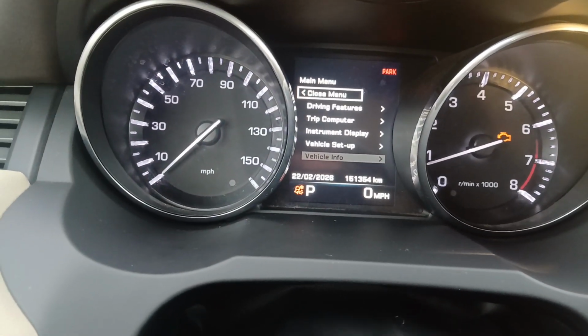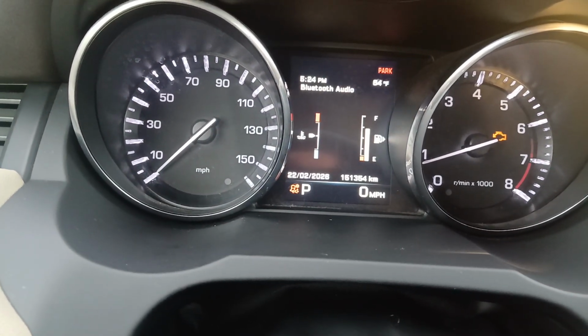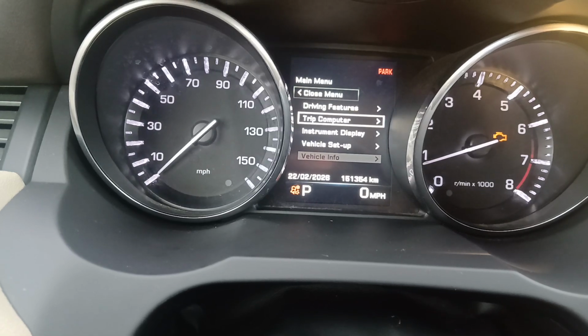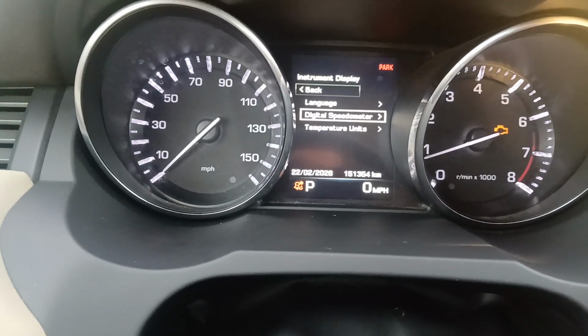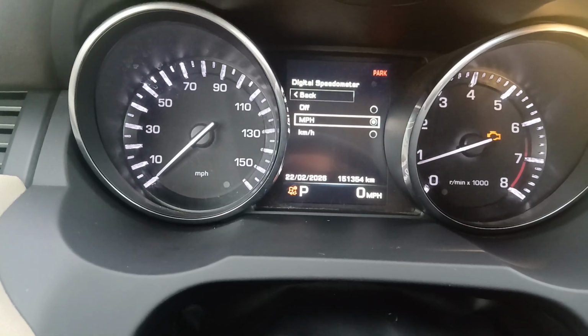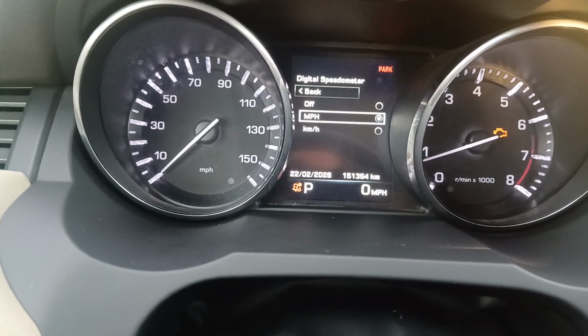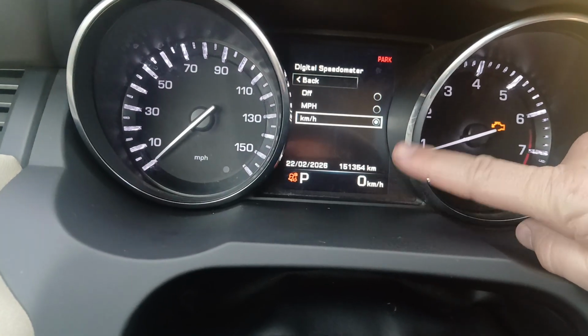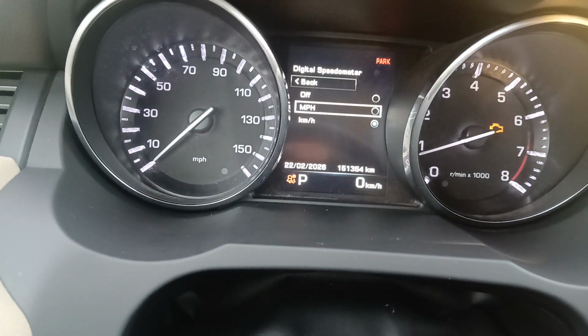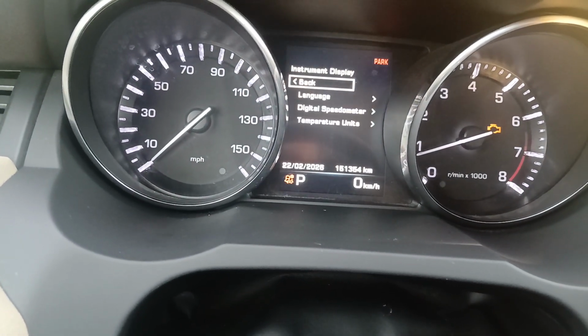So from the main screen, I hit OK, scroll to instrument display, OK, and then down to digital speedometer, OK. You can just turn it off if you want, but we'll turn it to kilometers, and now these match. So everything's kilometers, and it just auto saves, so you don't have to do anything else.